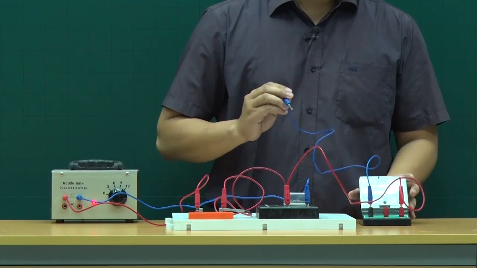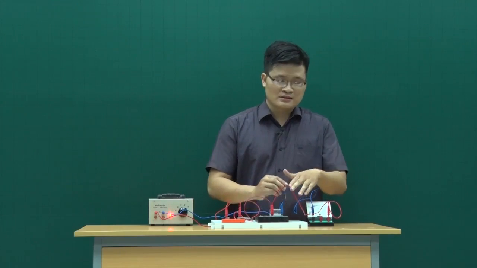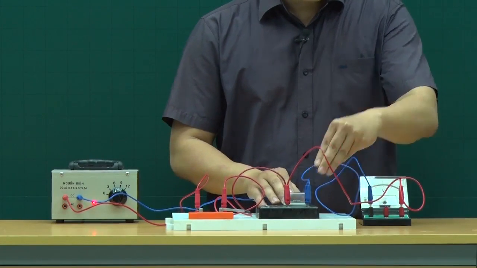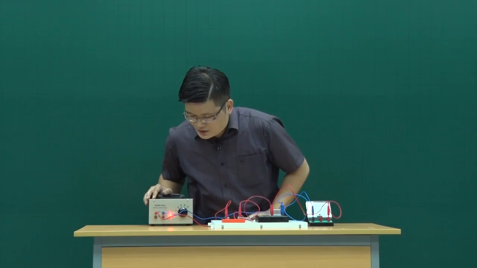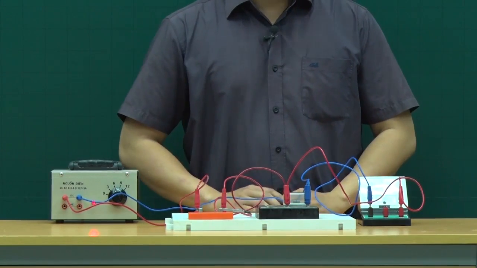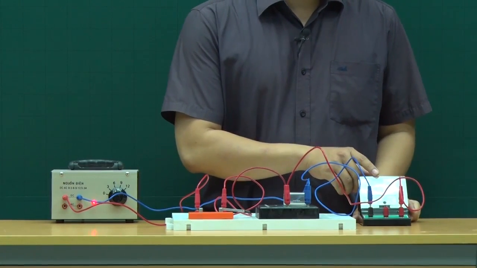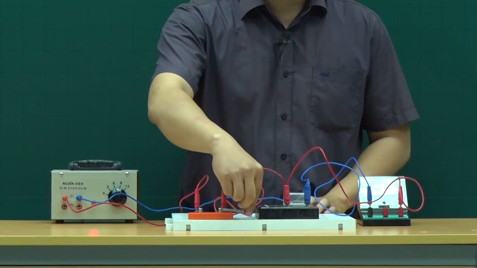And I will connect the other ends of the voltmeter and conductor. Now, I will check everything before I close the circuit, of course. That is the routine you should have when you do an experiment with an electrical circuit. Now I will close the circuit, and then we will see how much voltage this voltmeter displays on the board.